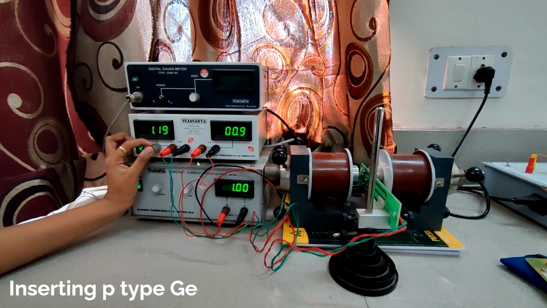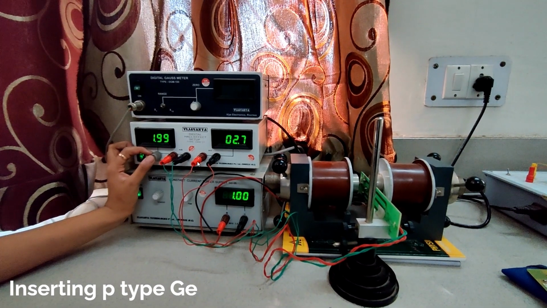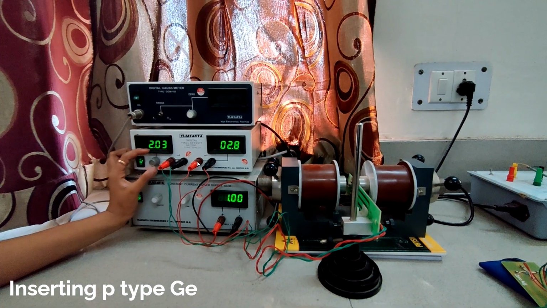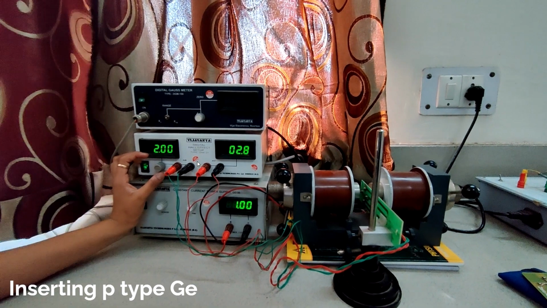So the first step, at around 2 milliampere we have 2.8 millivolt of Hall voltage.